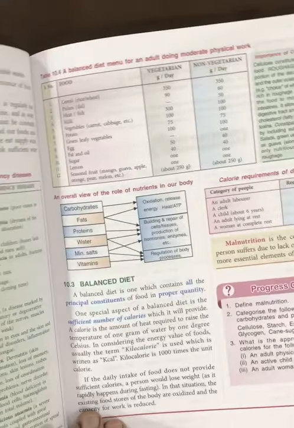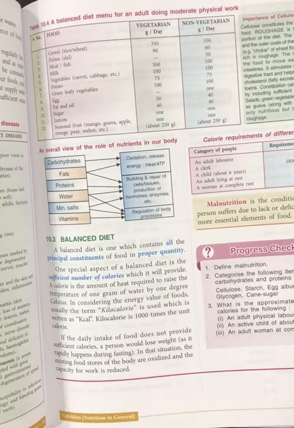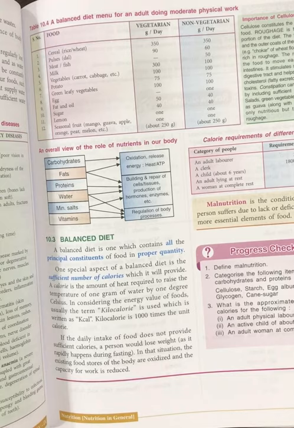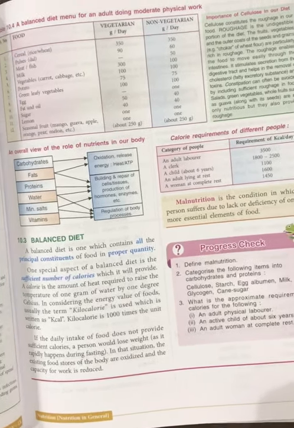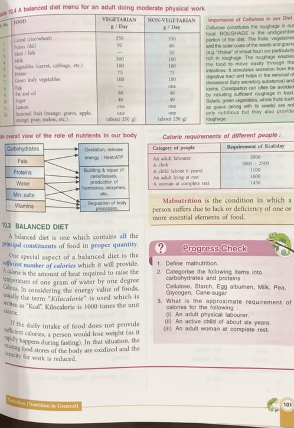Next we come over to the balanced diet. And balanced diet is the one which contains all the principal nutrients of the food in proper quantity. One special aspect of balanced diet is the sufficient number of calories which it provides.